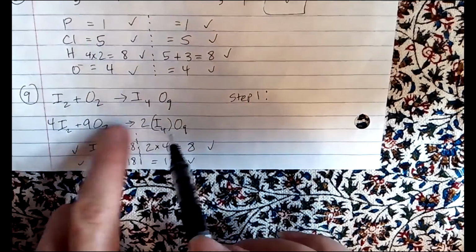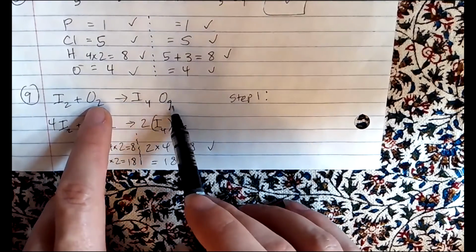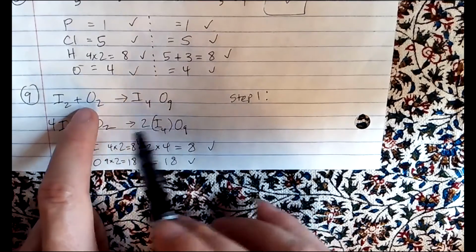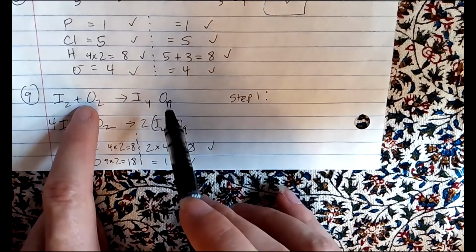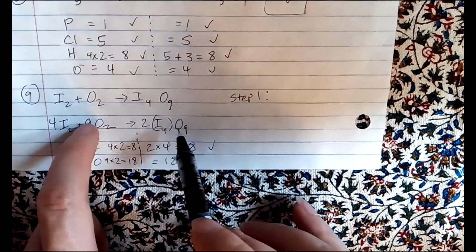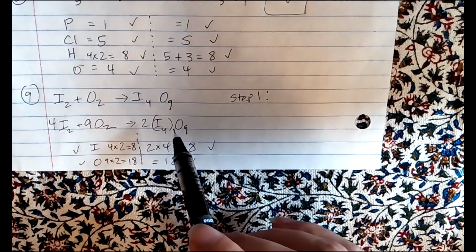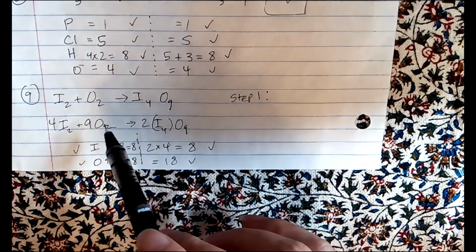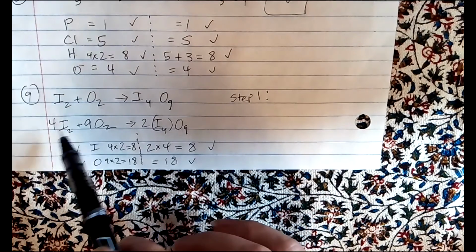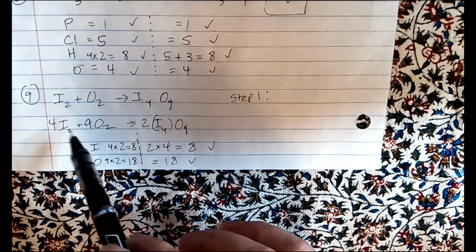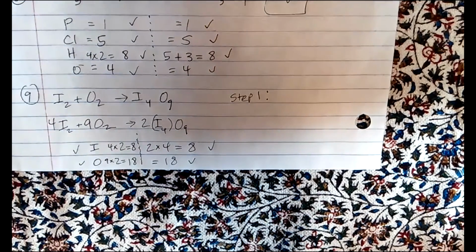So they kind of switch. So multiply this O9 by 2, and then multiply this O2 by 9. And that's how we get that balanced. And then once you get all that worked out, you can come back to this separate lone atom. And those are the easiest to adjust at the end of the problem.